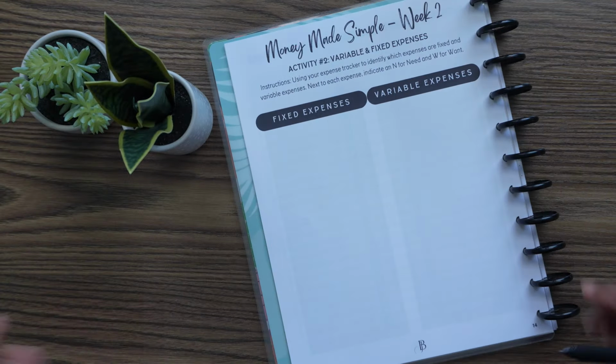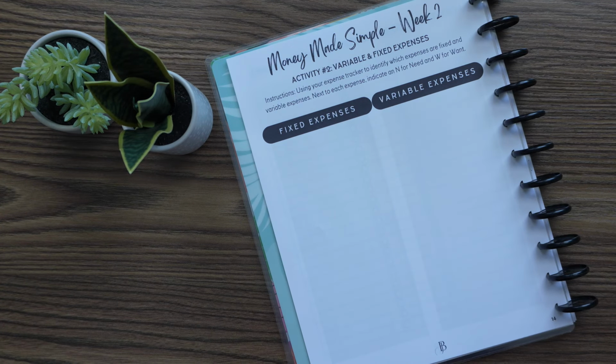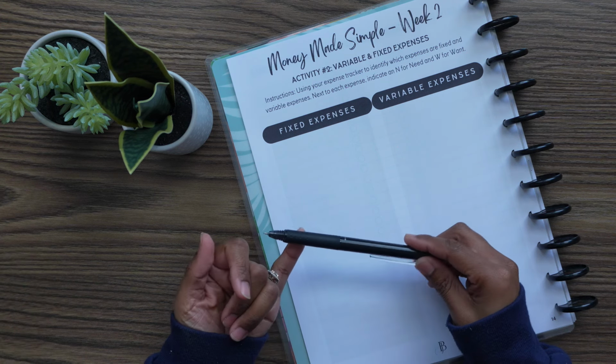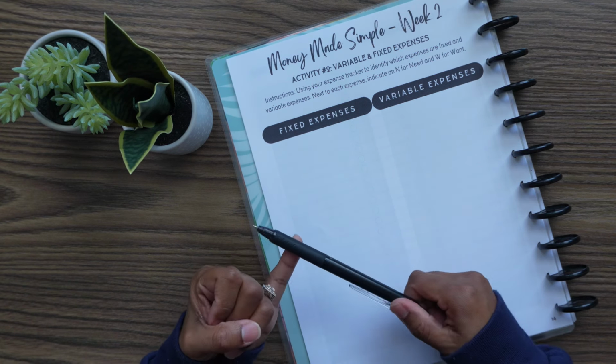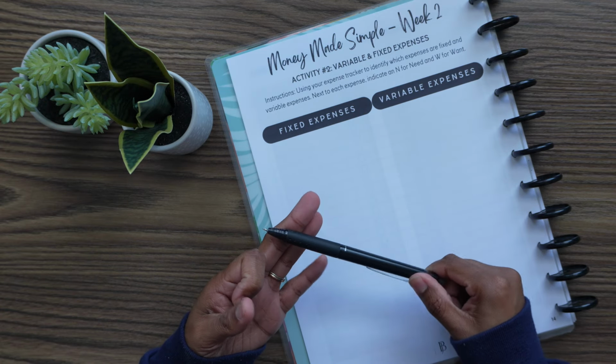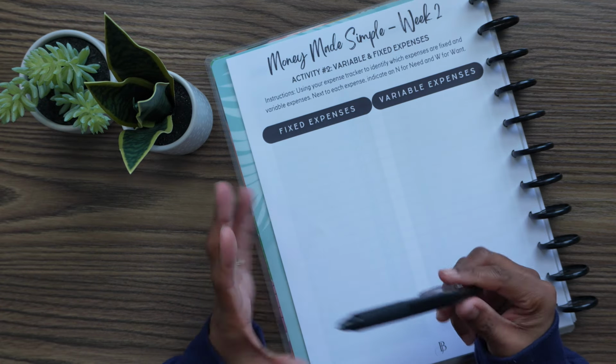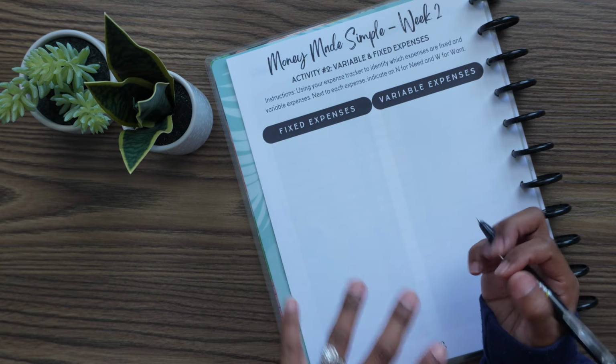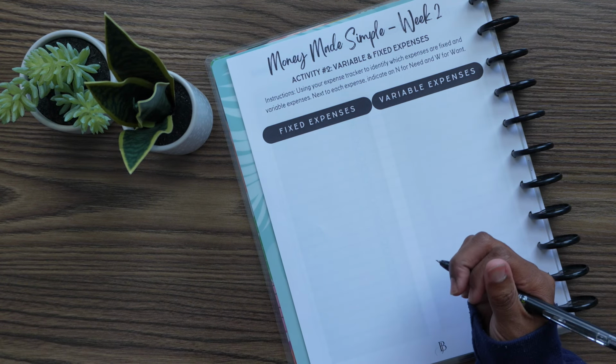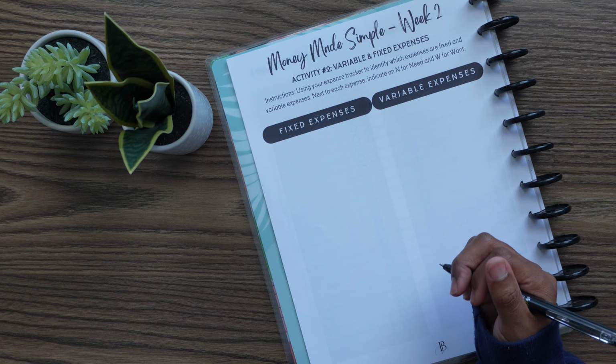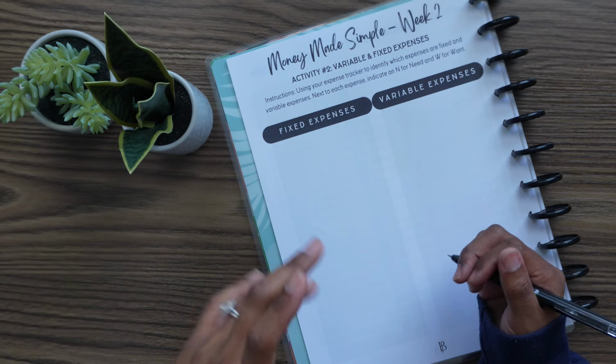So what are fixed and variable expenses? Fixed expenses are your regular cost expenses that stay pretty much the same every month or every quarter or on a bi-monthly basis. This is how I've defined it since I've started budgeting: these are the expenses that if you don't pay them, someone's going to be calling you, you're going to be getting an email, something's going to be shut off. Those are the types of expenses fixed expenses are. Those are your reoccurring expenses that come out of your budget. Most of them are just like bills.